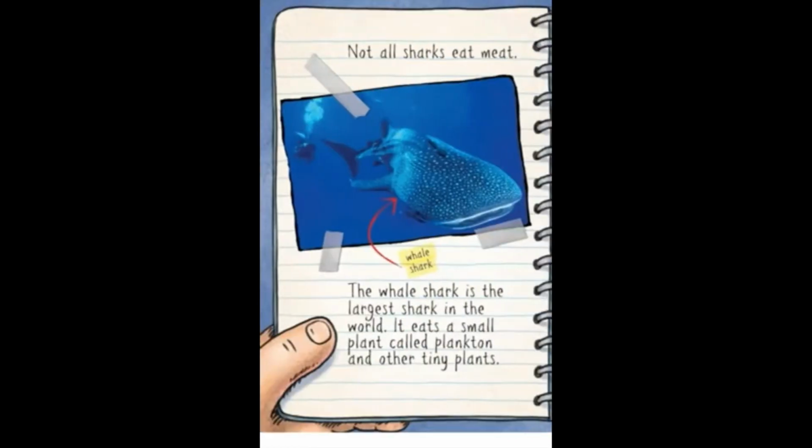Not all sharks eat meat. The whale shark is the largest shark in the world. It eats a small plant called plankton and other tiny plants. And that's a whale shark.